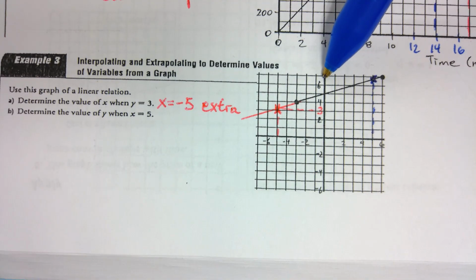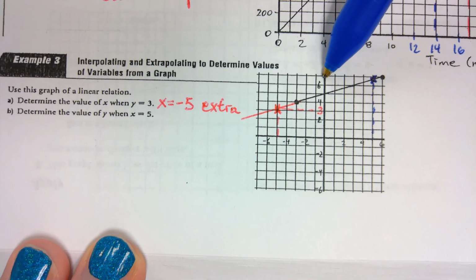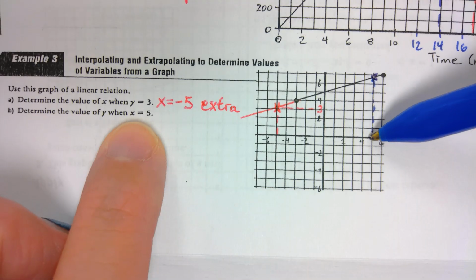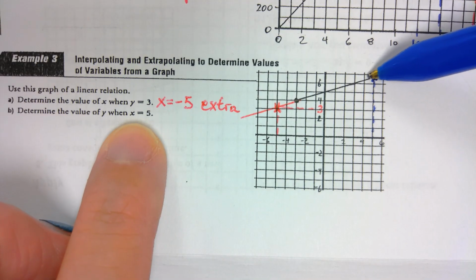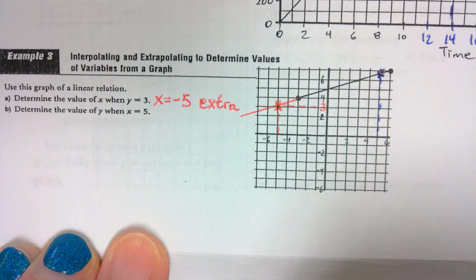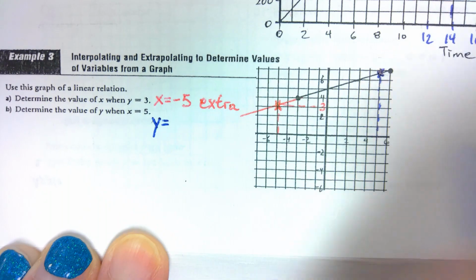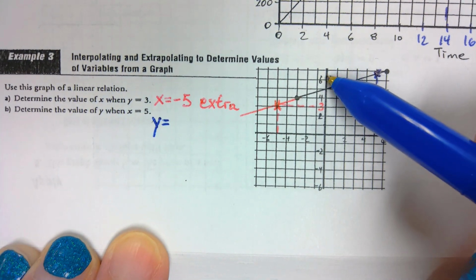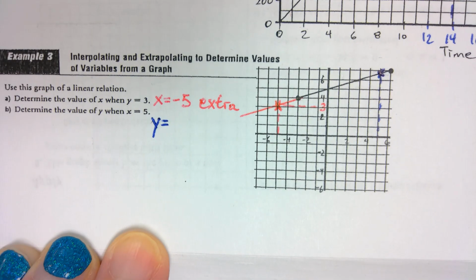Okay, for my y, every box is 1. So when x is 5, I'm going to go up to my graph and then go across to my y. So this value right here is... Okay, so each one is 1. So 1, 2, 3, 4, 5, 6. So the next one.